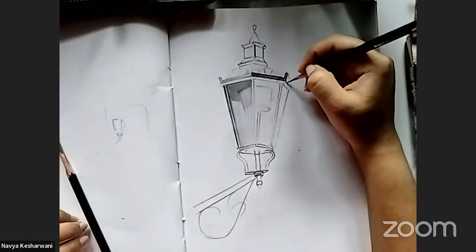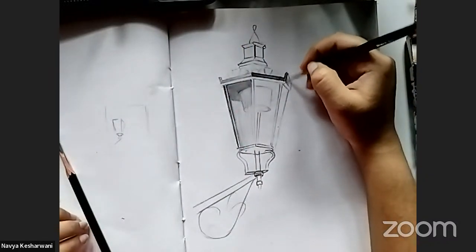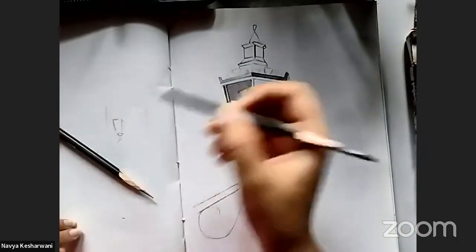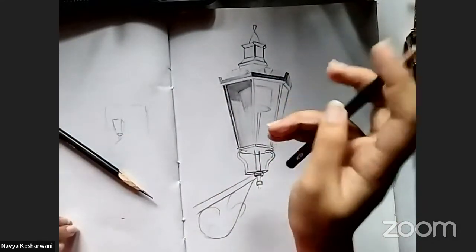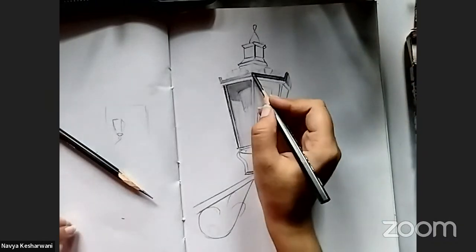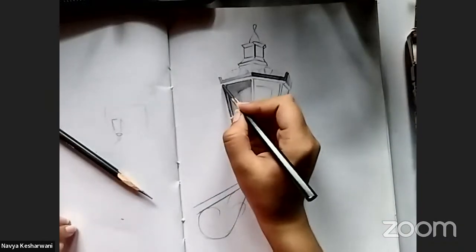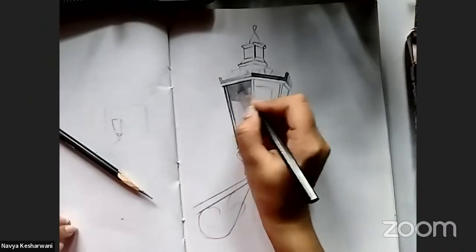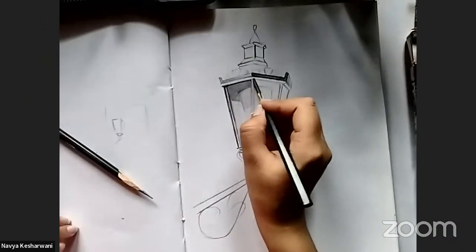Now again, shade this as the light part of the street lamp. I hope you can see. If you have any trouble in seeing, then let me know. I will switch on my lights if there is any problem.